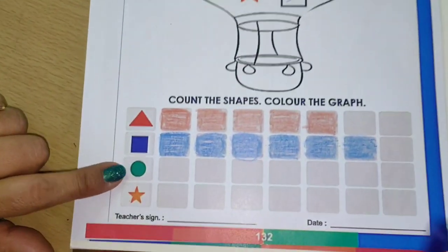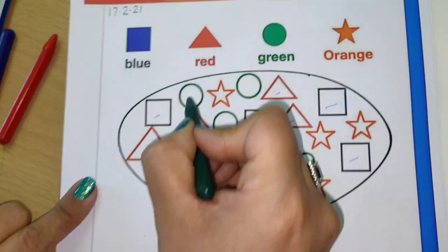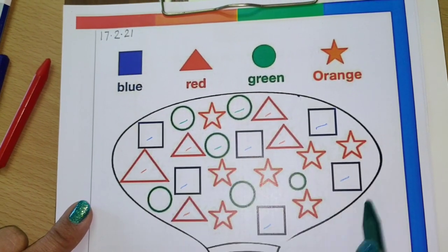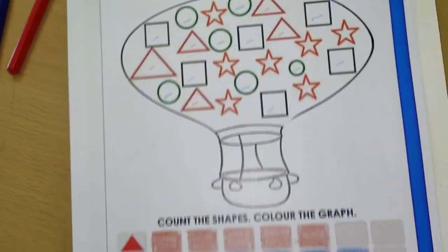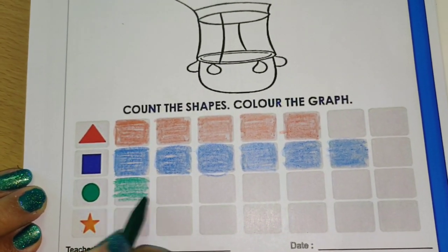6. Next we have green circle. So let's start counting. 1, 2, 3, 4, 5, 6. 6 circles. So how many boxes will we color?